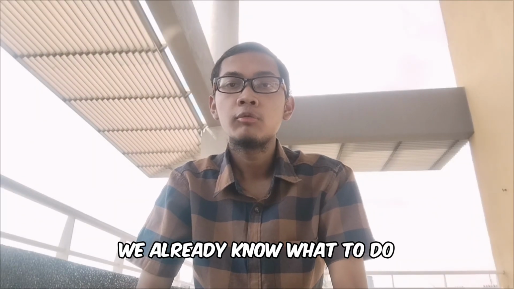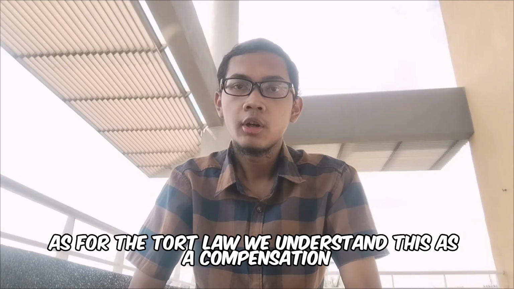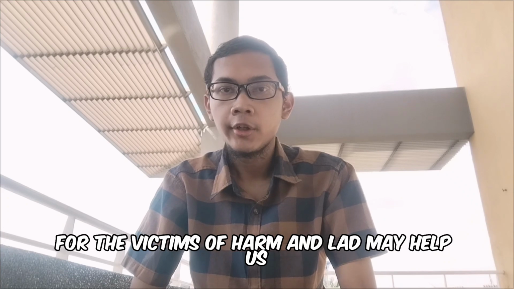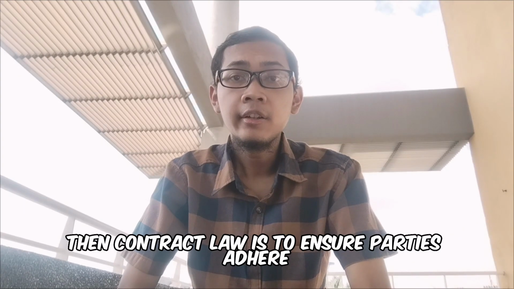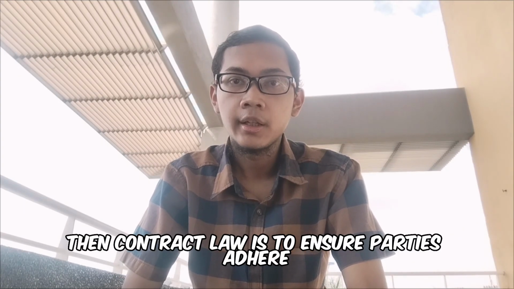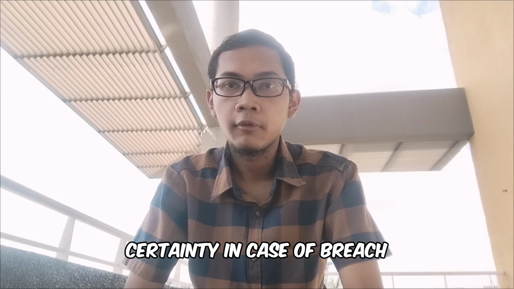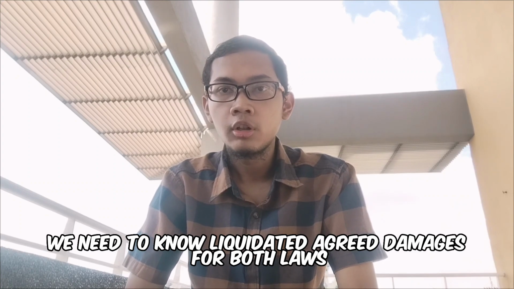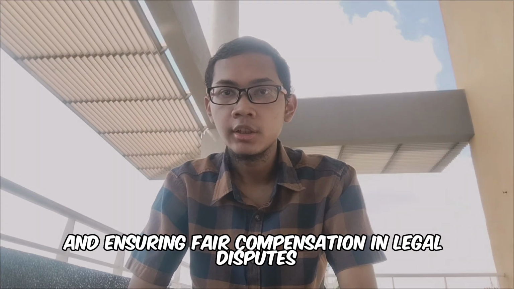So now we already know what to do when someone breaks the agreement. Let us see again the use of tort and contract law. As for tort law, we understand this as compensation for the victims of harm, and LAD is meant to help us avoid disputes over damages. Then, contract law is to ensure parties adhere to the agreement, and LAD provides certainty in case of breach. We need to know liquidated aggregate damages for both laws so we can protect our rights and ensure fair compensation in legal disputes.